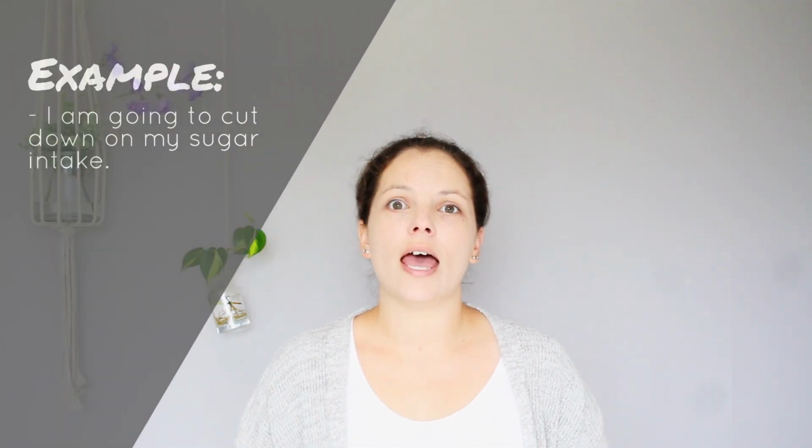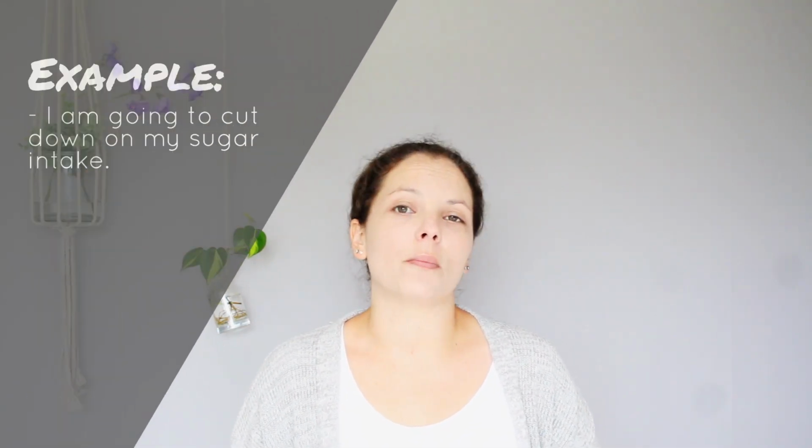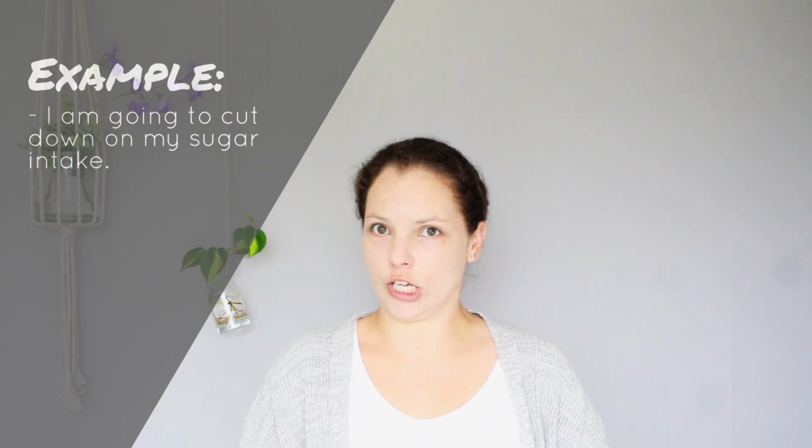When we say cut down, we mean that we might want to reduce these bad things. So we normally use cut down with negative things. Things that we feel are not helping us and we want to reduce their impacts or influences. Looking at an example, a very simple one: I am going to cut down on my sugar intake for the year.